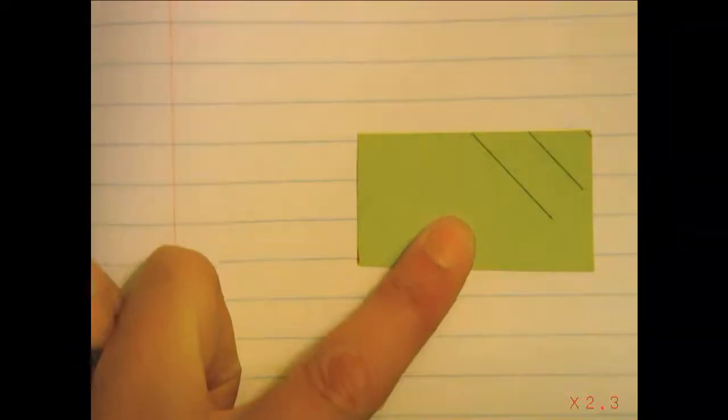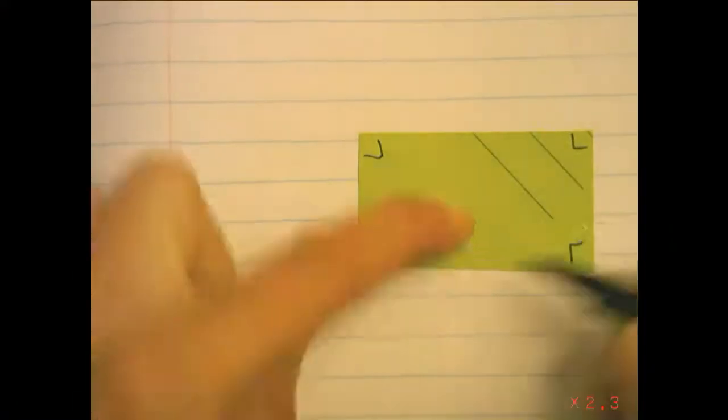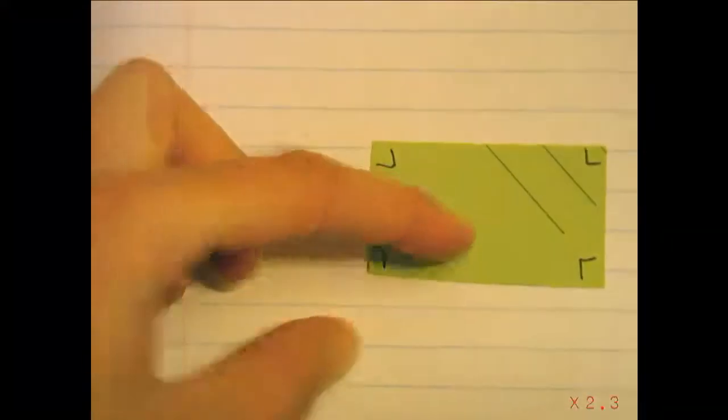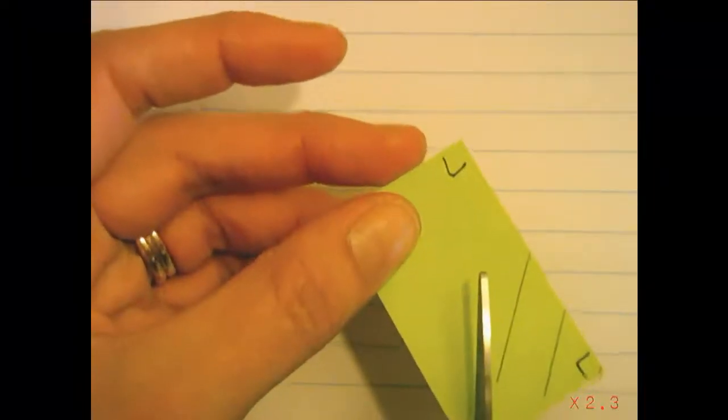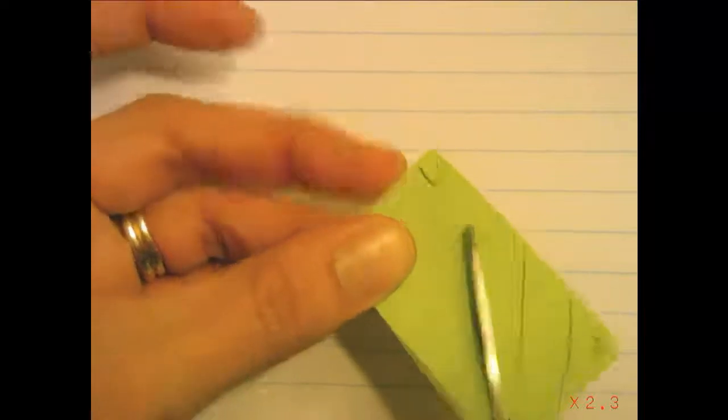But I also want to talk about this shape. It has 4 right angles. So what shape does that make it? Yeah, it makes it a rectangle. Thank you. If I was going to make one cut in here from corner to corner, what kind of shapes would I make? 2 triangles.